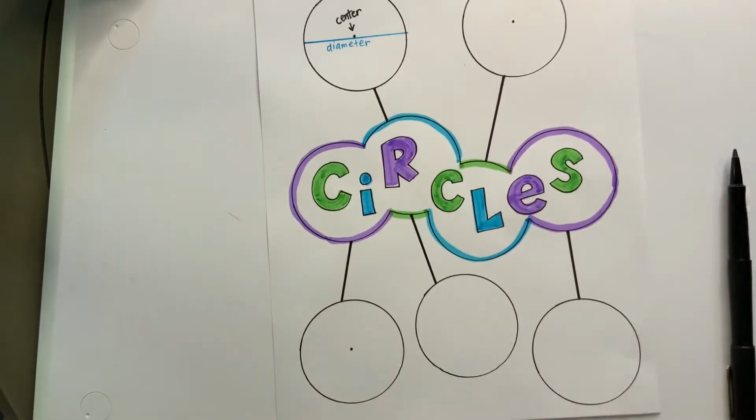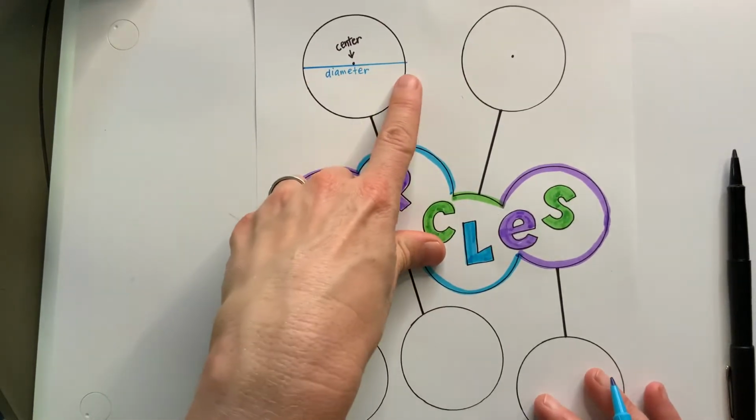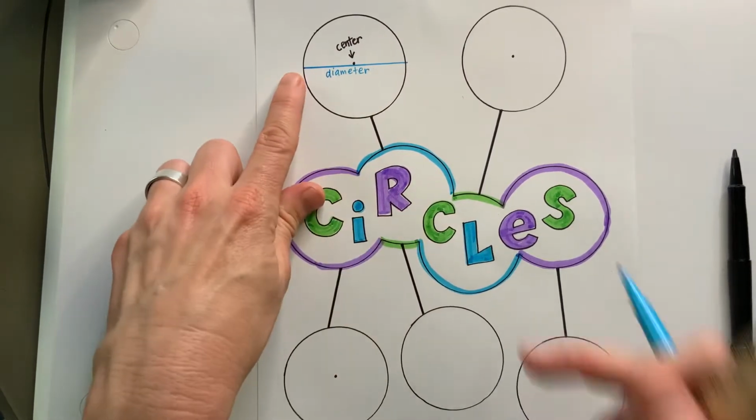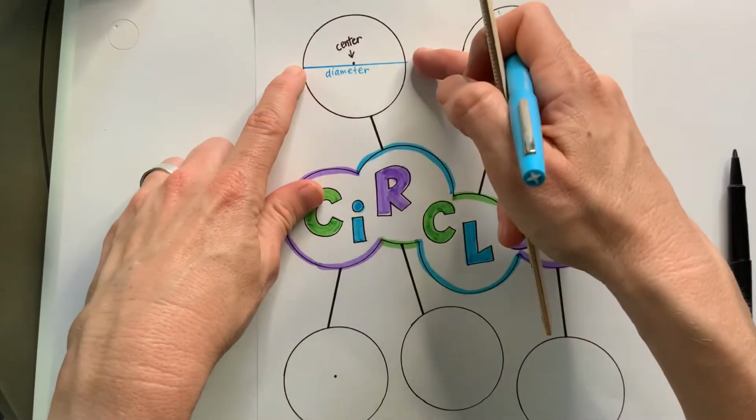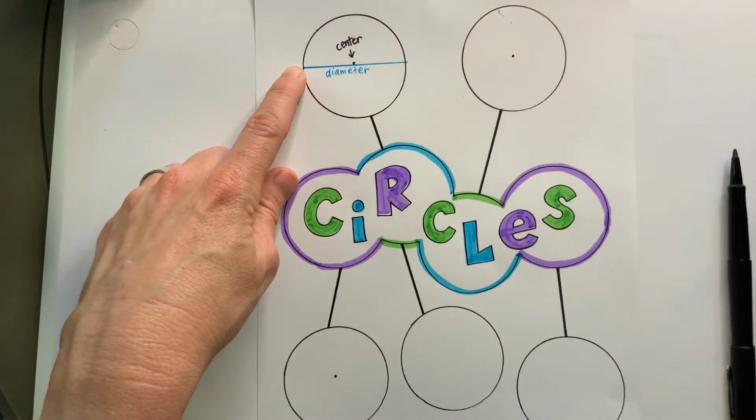The diameter of the circle is just the measurement that goes all the way across your circle and through the center. So it is the longest distance within that.